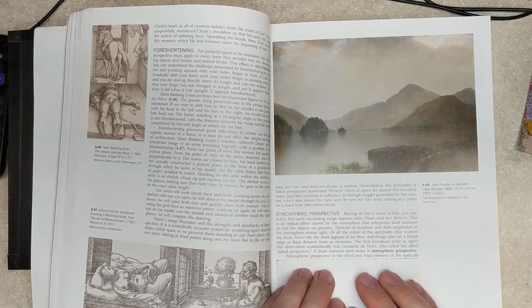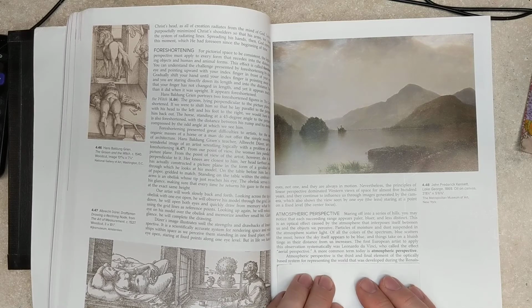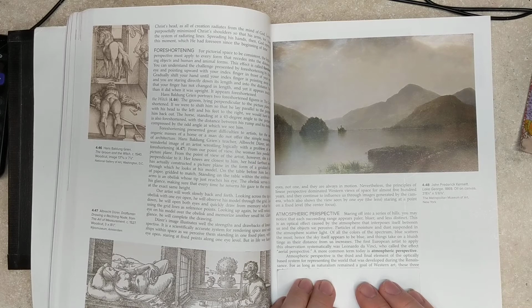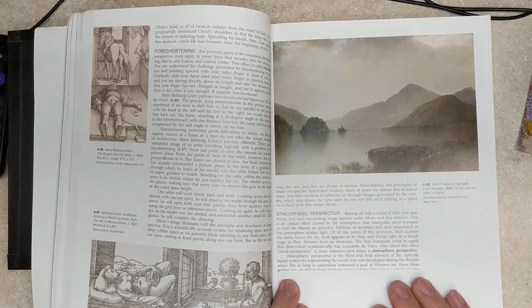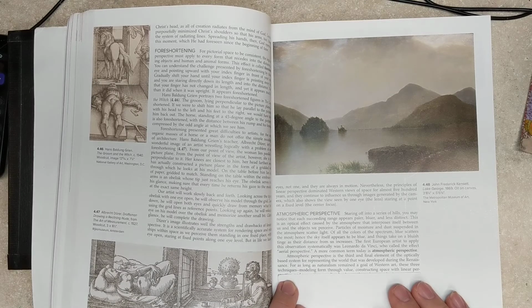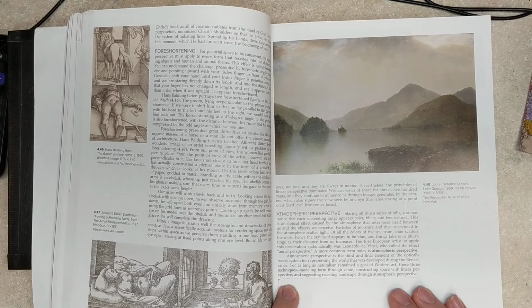Atmospheric perspective is the third and final element of the optically based system for representing the world that was developed during the Renaissance. For as long as naturalism remained a goal of Western art, these three techniques, modeling form through value, constructing space with linear perspective, and suggesting receding landscapes through atmospheric perspective, remain central to painting.